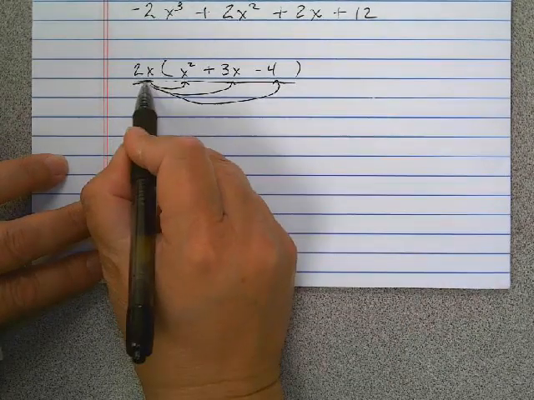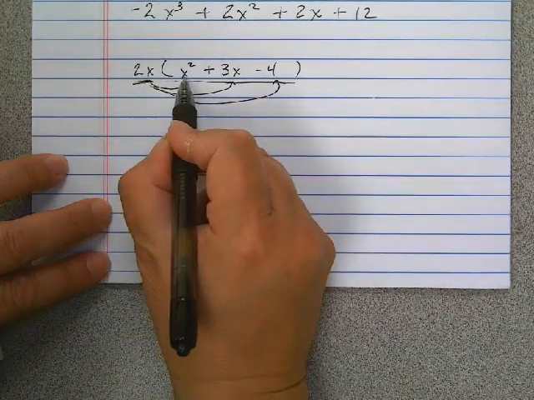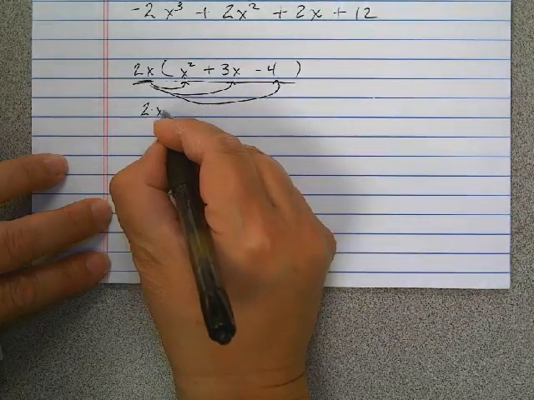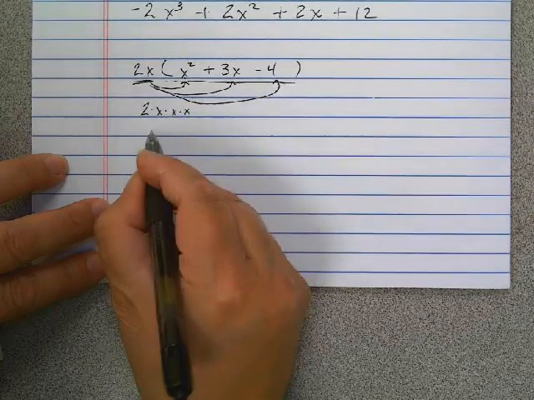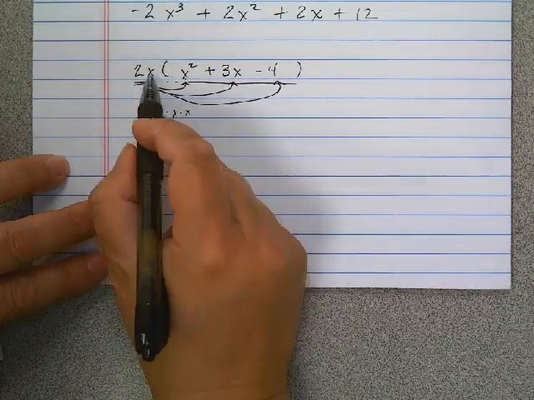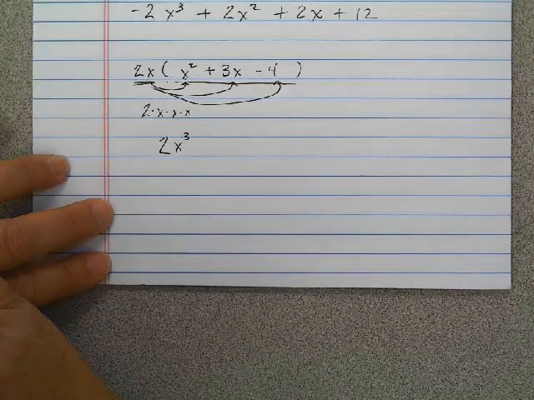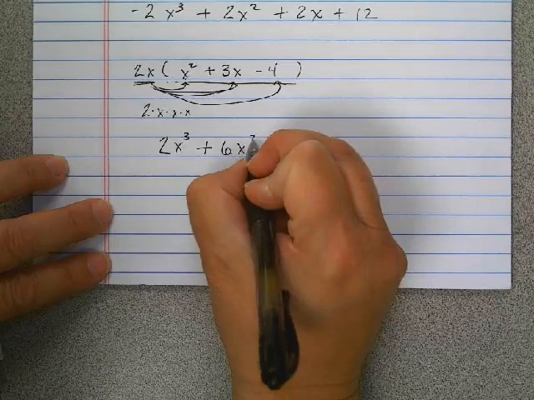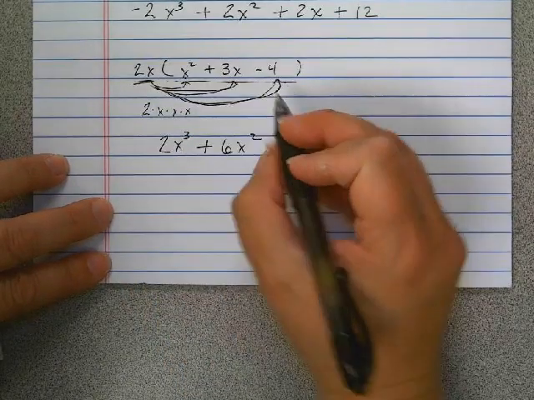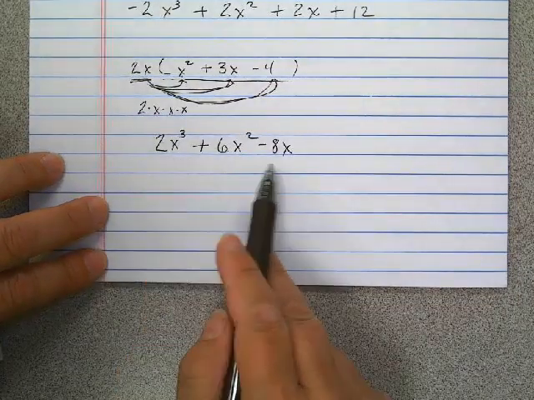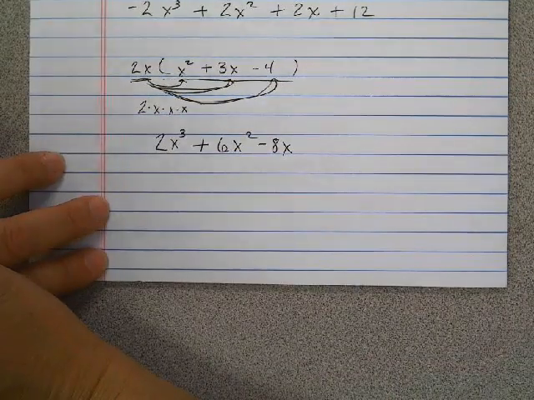So I've got 2x times x to the second. Really this is 2 times x times x times x. So you can see how this becomes 2x to the third. We've just added the exponents there. When I take 2x times 3x, I get 6x squared. And 2x times negative 4 is negative 8x. These don't have any like terms, so that problem is finished.